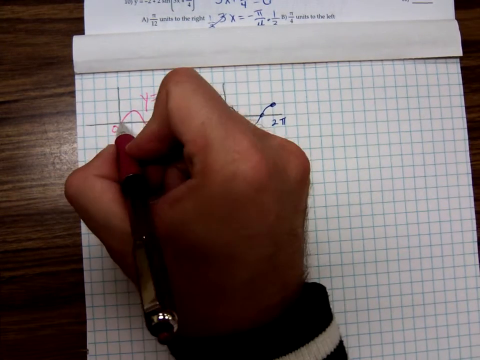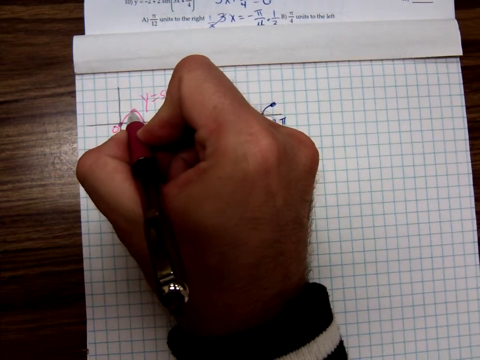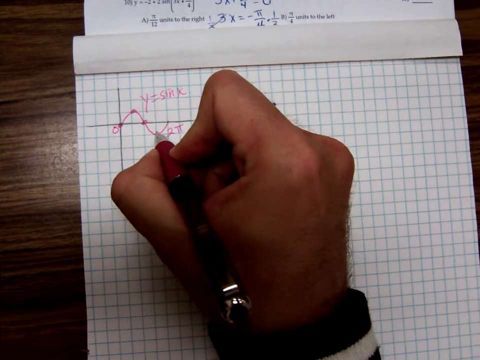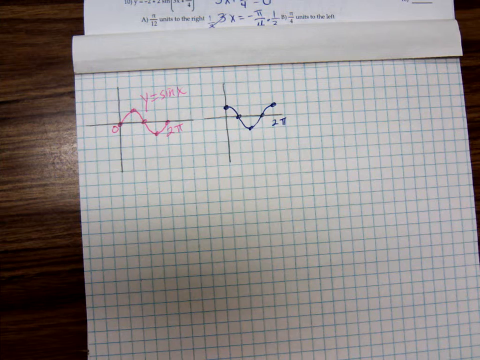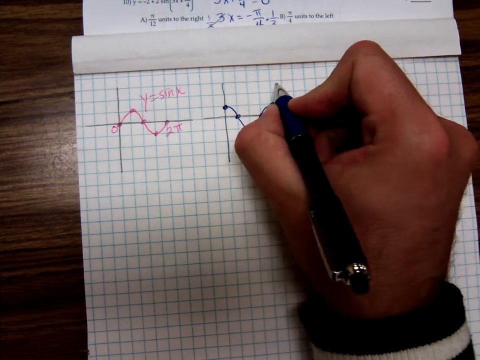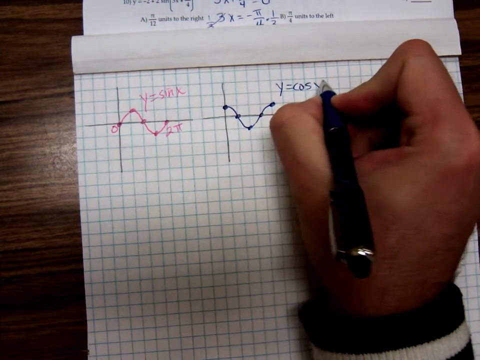And the same thing here on sine. If you're graphing secant or cosecant, you've got to first graph that sine or cosine. Okay, so this is cosine x.